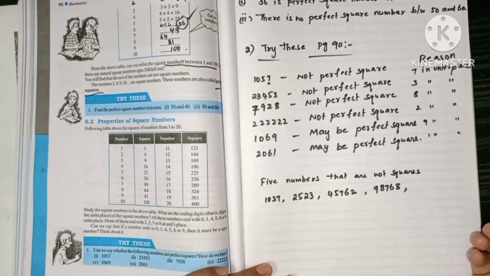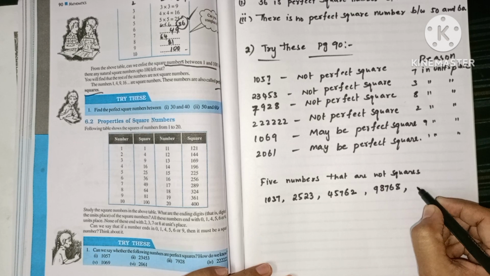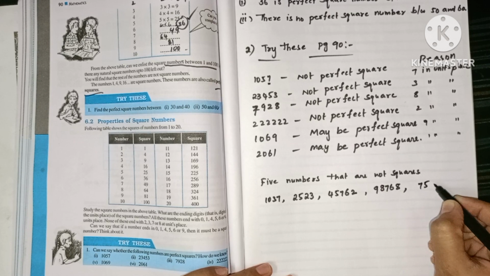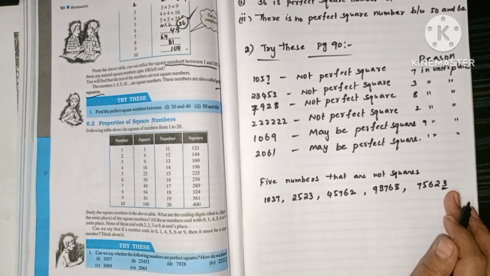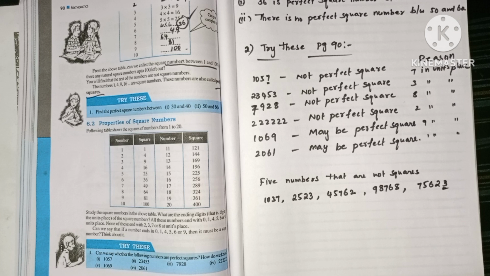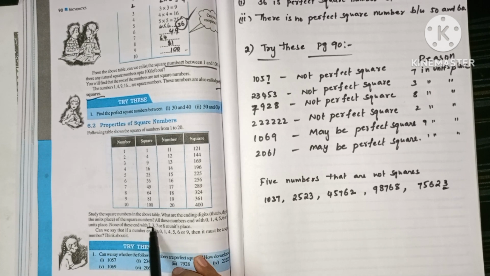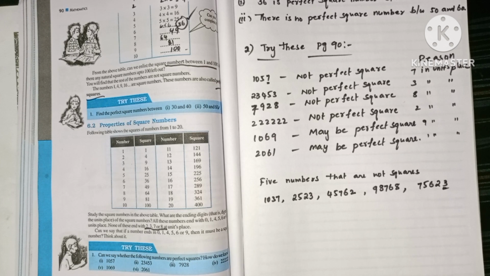2, 3, 7, 8 only, right? So you can write any other number. 75623, 3 is there in the units place. So it is not a perfect square. So you have to remember this. If any number has 2, 3, 7 or 8 in the units place, those numbers are not squares.